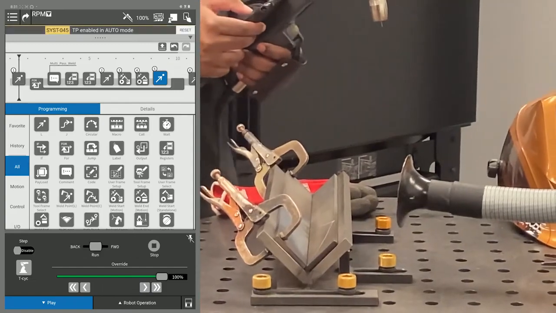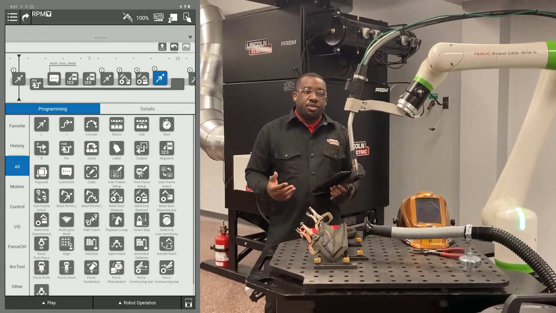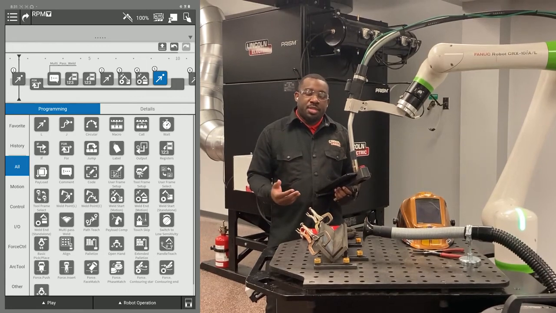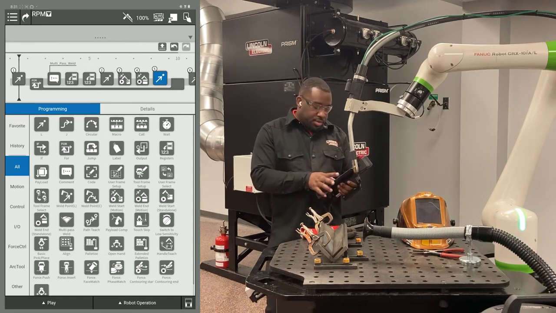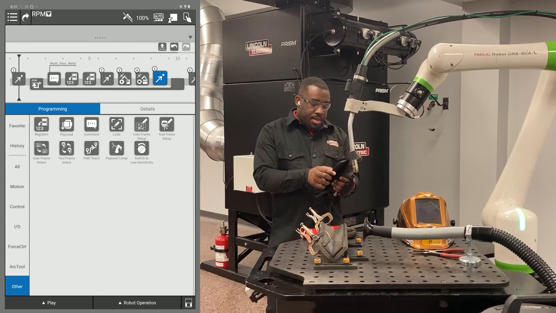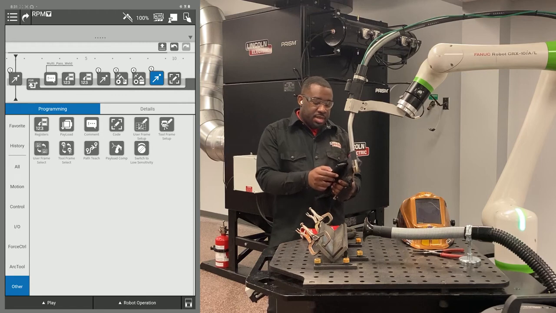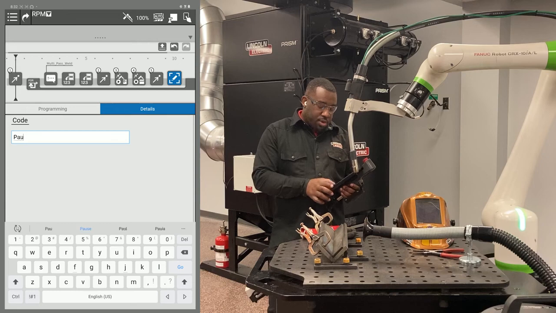Now what I'm going to do is show you really quick, because I know there's a lot of customers that use flux core and things like that and need to pause in between passes. So I'm going to show you how to put a pause after your passes. You're going to come down to the other tab, and then you're going to slide the icon that says code after your retract point inside of your bracket, as you can see here. You're going to click on that icon and type the word pause.